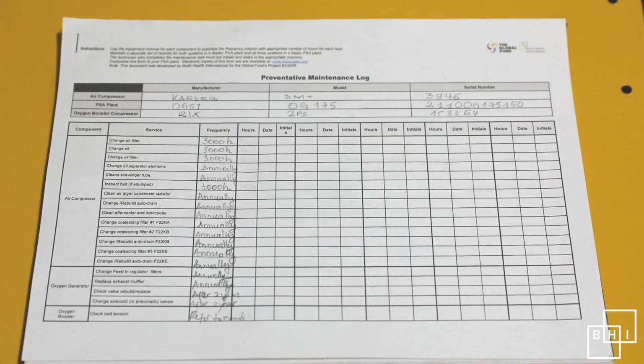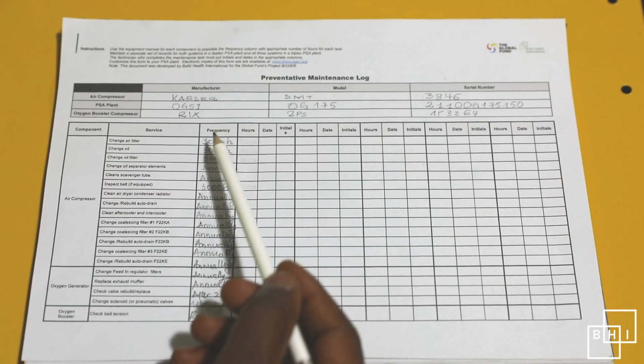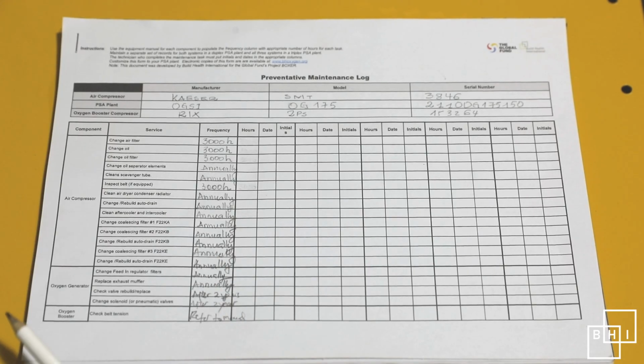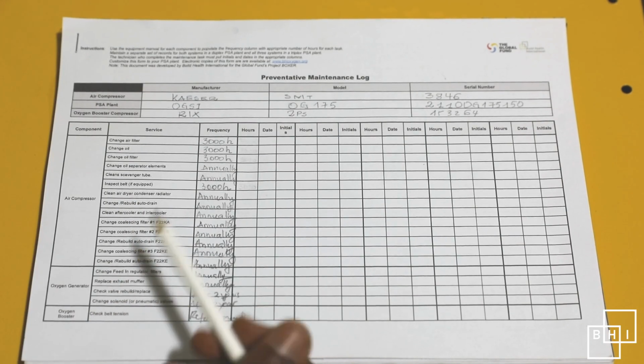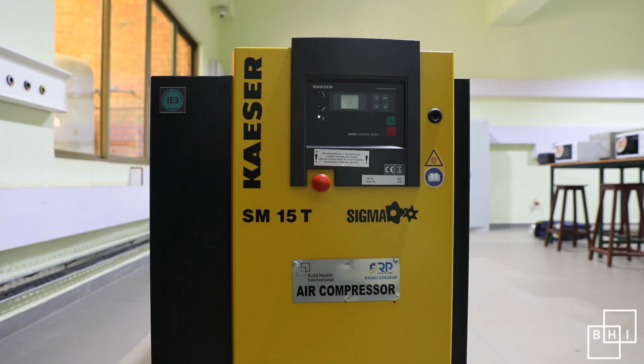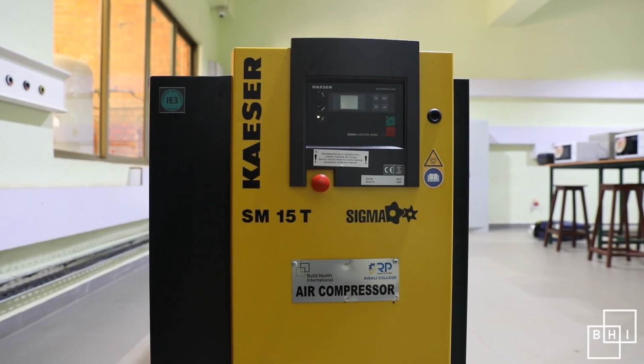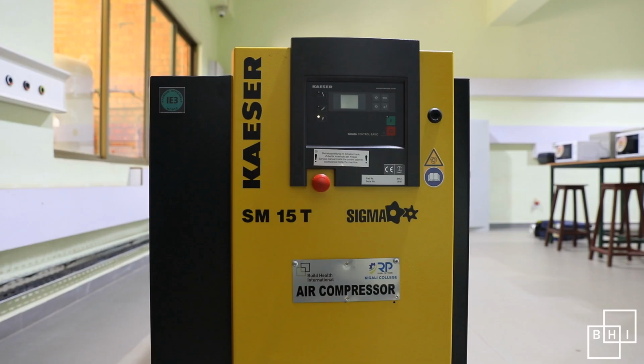Now that we have all the frequencies entered, there are some components which are due for service. So today we are going to do the service of all the components that are due. I just want to be clear that there are different types of air compressors with different time intervals. It is important to check our manual all the time before we do the service.